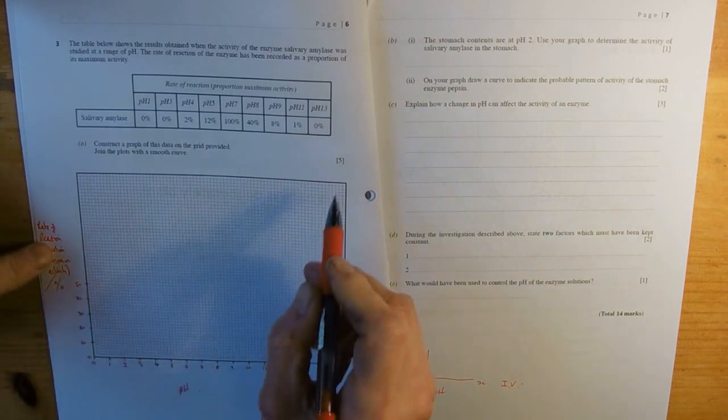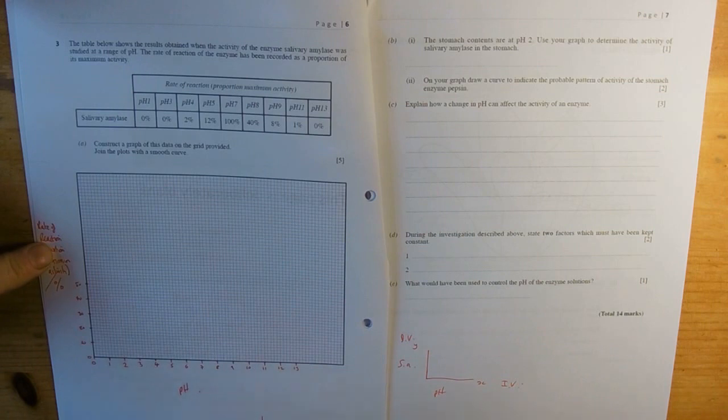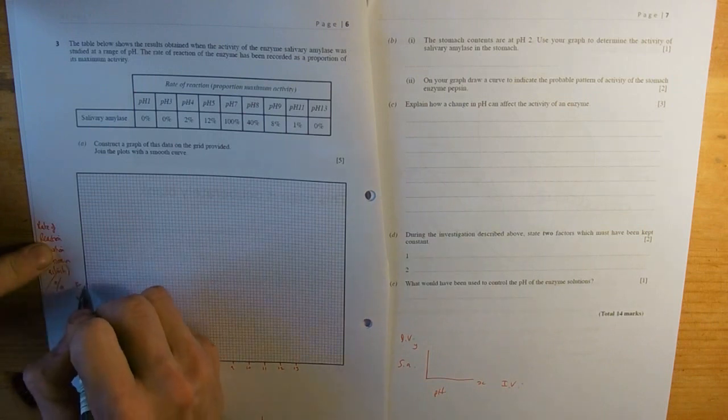It's 5 marks for this, so you can sort of imagine where the marks are going to go. It's a lot of effort for 5 marks, certainly when later on you're getting 2 marks and 1 mark for saying something pretty straightforward.